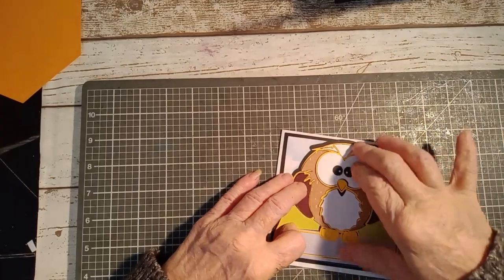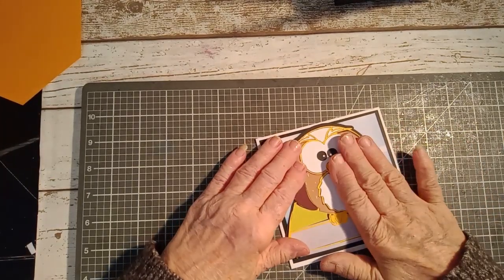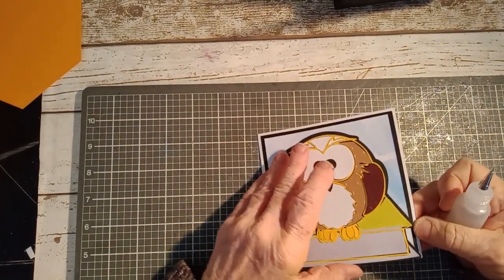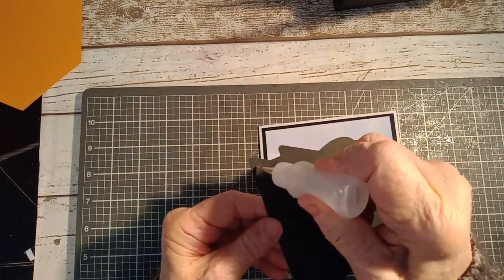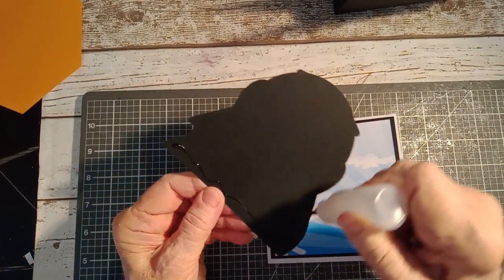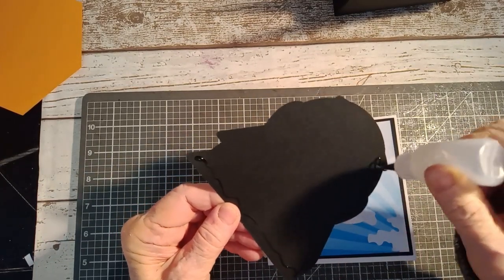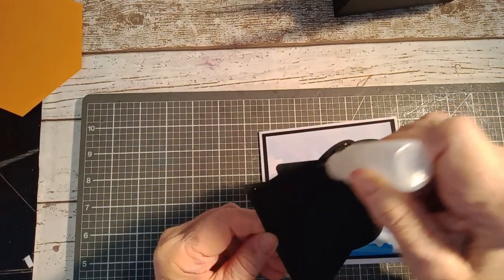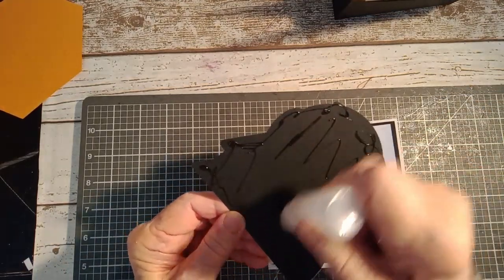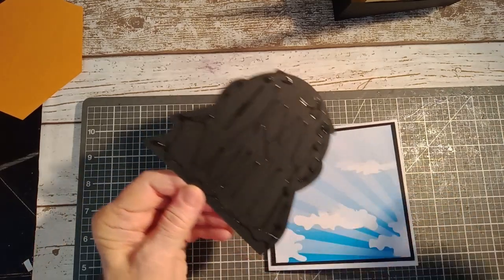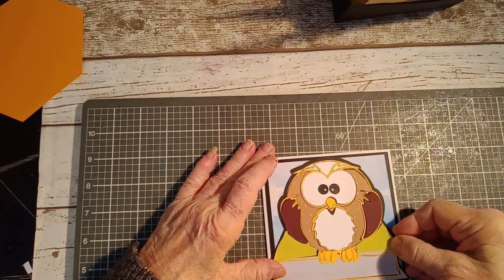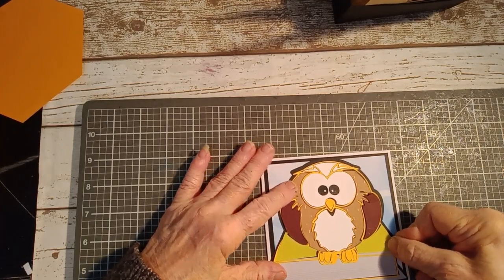and I can either glue this down flat, or again I could bring it up on some foam squares, but I think I'm just going to put it down flat, and then when I put my sentiment on, I can actually put that on some foam squares and give that some added dimension that way. So I'm just going to place this like that.